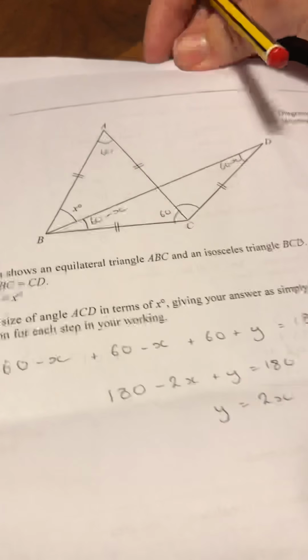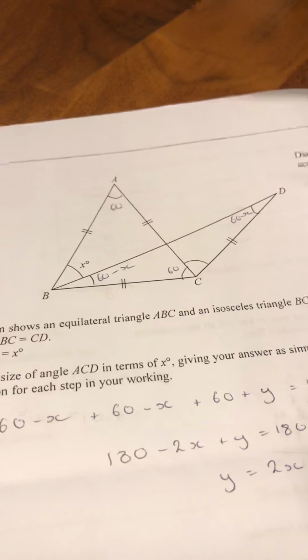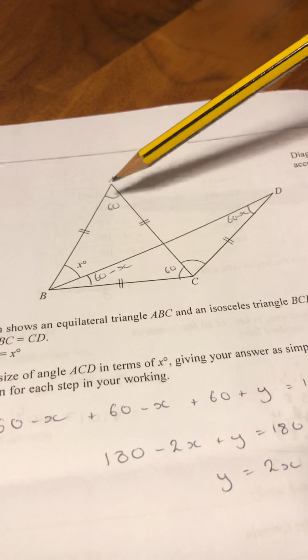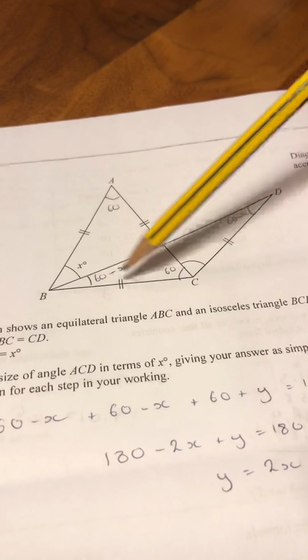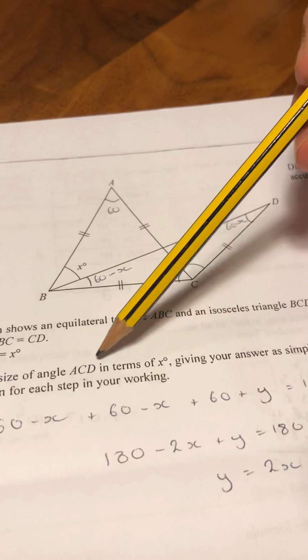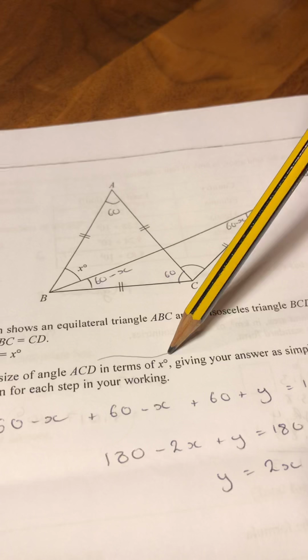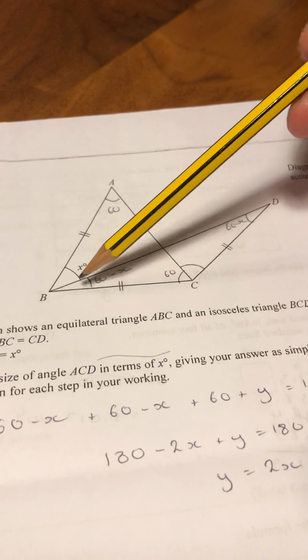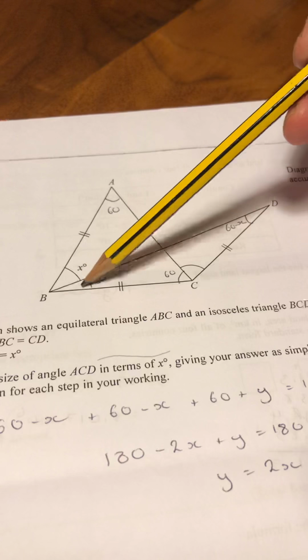This question was a bit tricky. A lot of you were very clever and realised that because it's an equilateral triangle, you have 60 in each corner. But the question said, in terms of x. So you're not looking for a number answer, you're getting an expression in terms of x. This line didn't cut this angle in half.